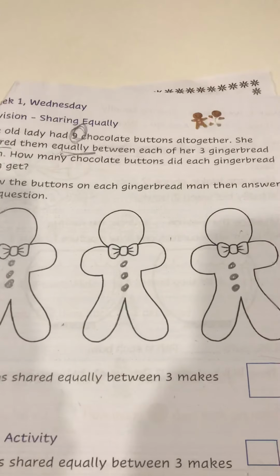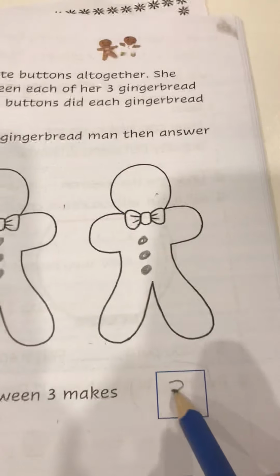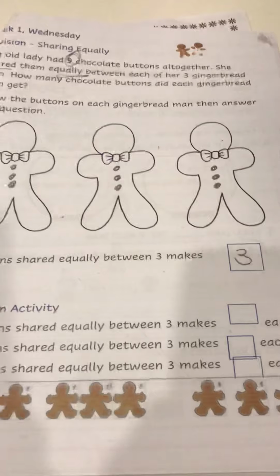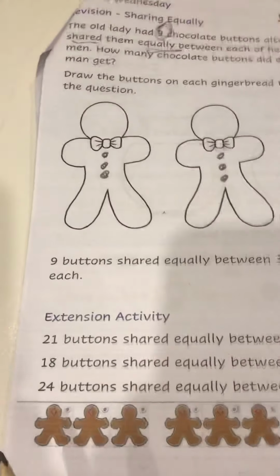So 9 shared between 3 gave them how many each? 3 each. Now, if you're not sure about any of this, just post help please onto Seesaw and I will contact you and we can do some more together.